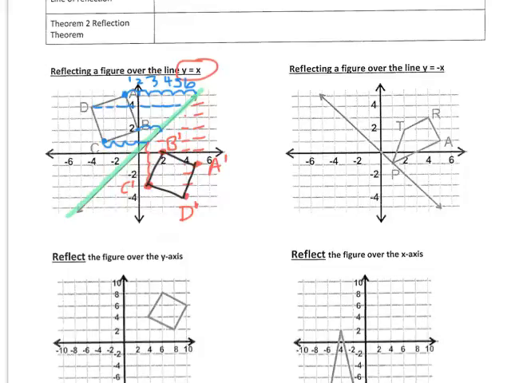Alright, so now that I have my prime points plotted and I connected them all, you should be able to see that we have the exact same figure. If we were to fold this graph on that green line, we would see point B set on top of B prime, point A set on top of point A prime. So basically what you want to think of the line of reflection as is a place where you would fold the graph so that the two figures would lay exactly on top of each other.